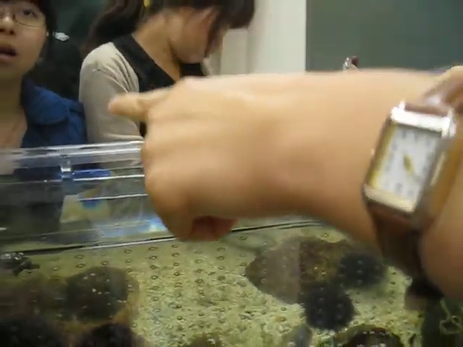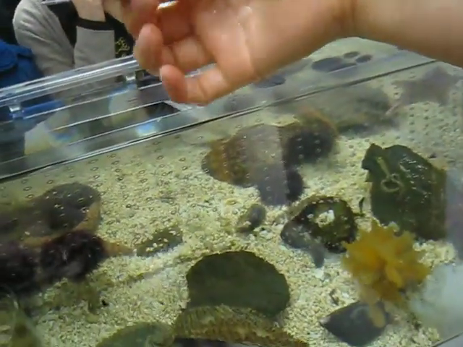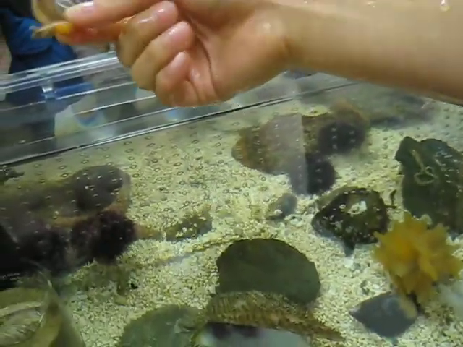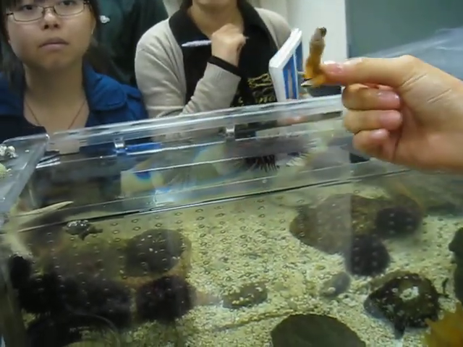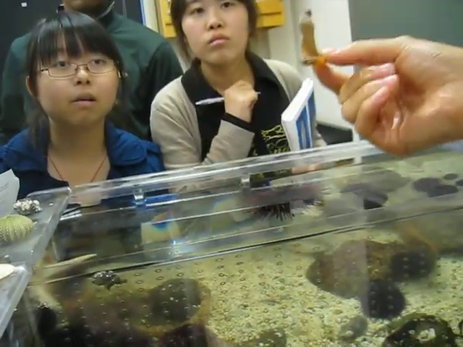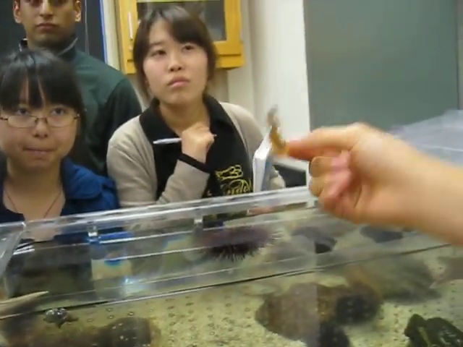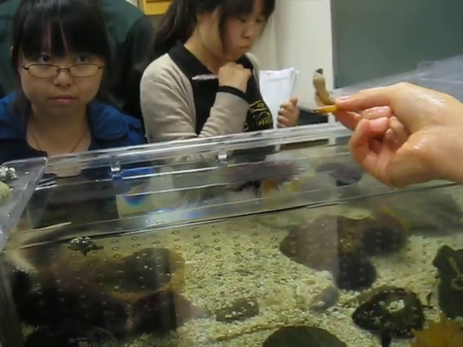Oh, the white acorn ones are on the rocks. Which one is the gooseneck? Acorn. I'm sorry? What is it actually? Is it the whole thing? The whole thing that I'm holding. Is it all one? There are small, multiple heads, but this is the gooseneck barnacle. I guess it looks a little bit like a goose's neck.